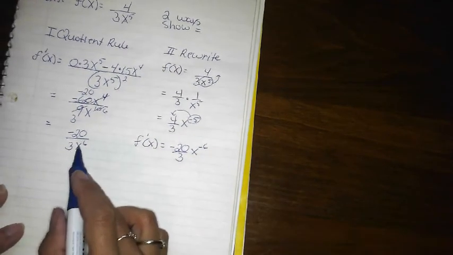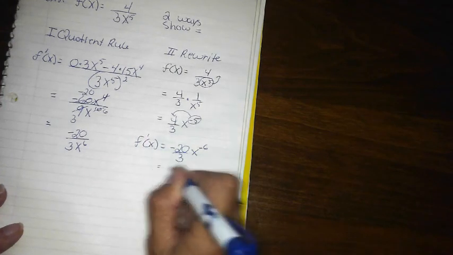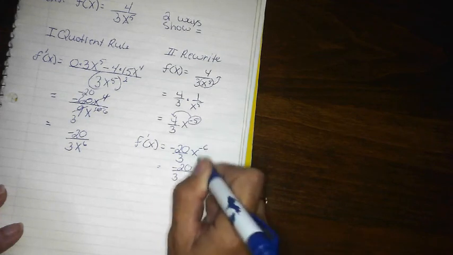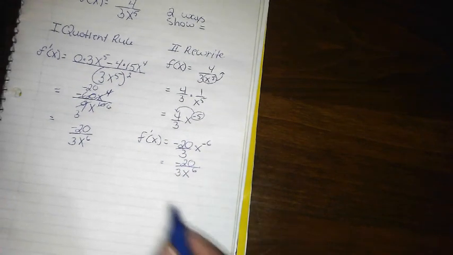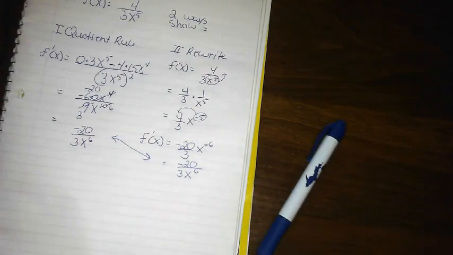Well, look how close I am. All I've got to do is make this exponent happy, and I'm going to have this. So we'll keep the negative 20, keep the 3 down here. We're going to make that happy in the denominator. Now they are the same. And there it is.